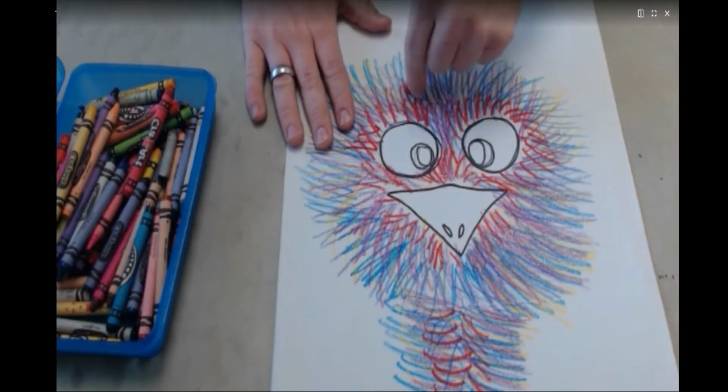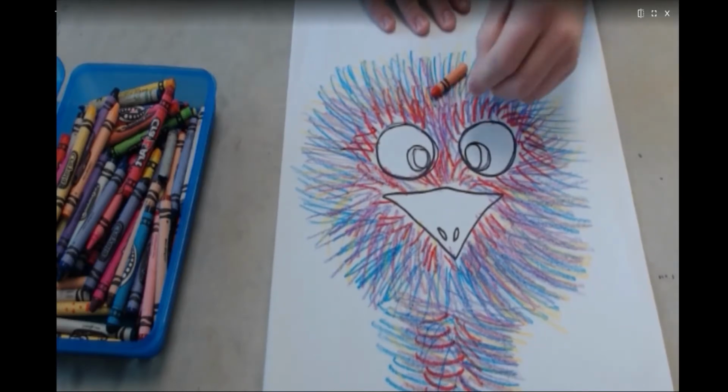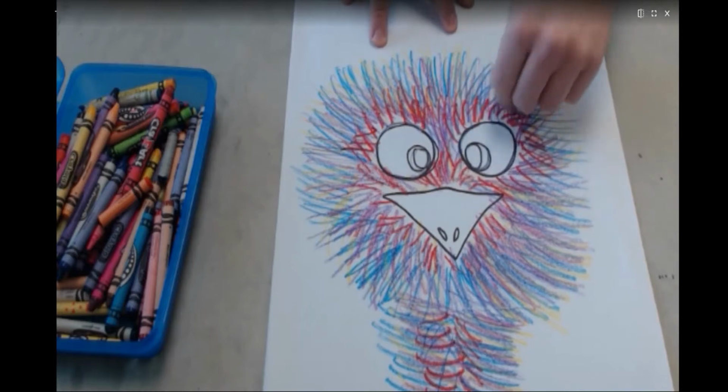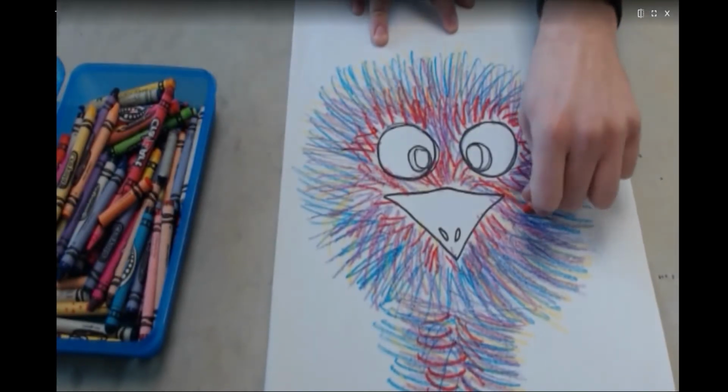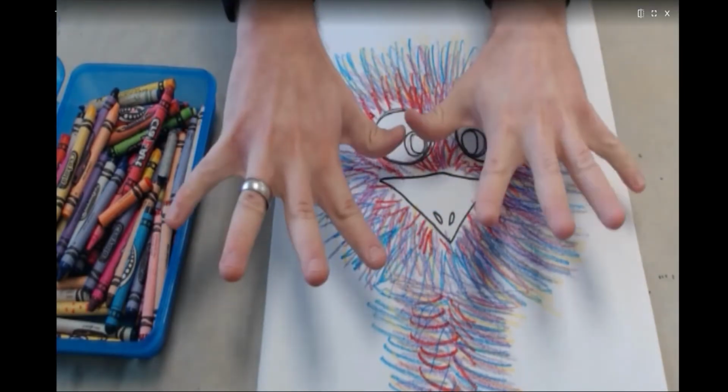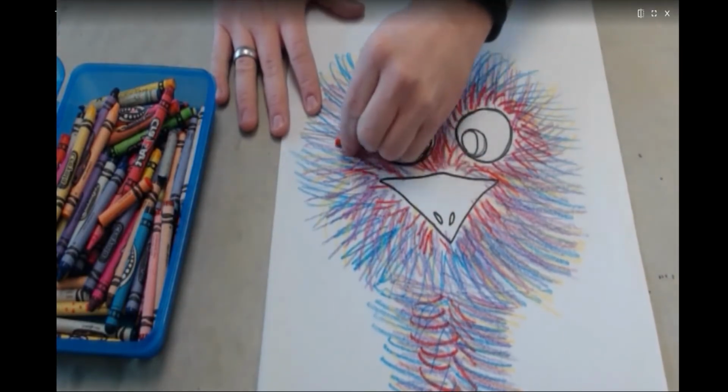And if your hand gets tired, you could take a little break too. Whoops, I broke my crayon. Sometimes drawing all these lines can make your hand kind of tired, so feel free to take a little break, stretch out those hands a little bit. Whatever you got to do.